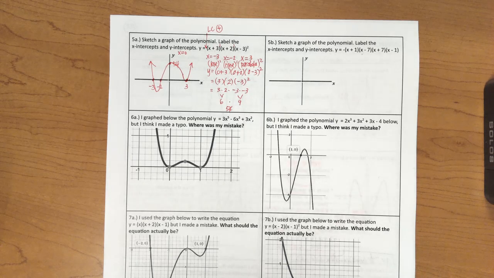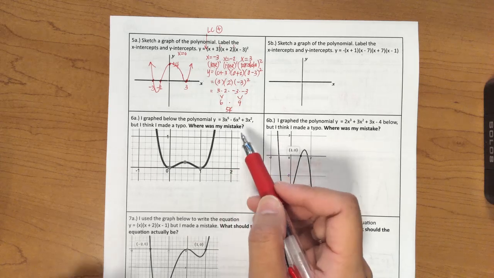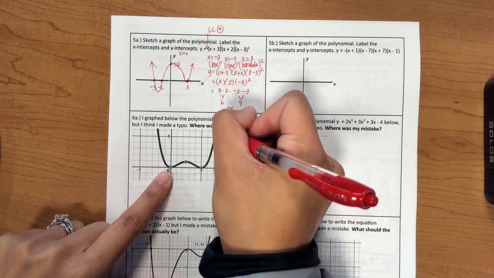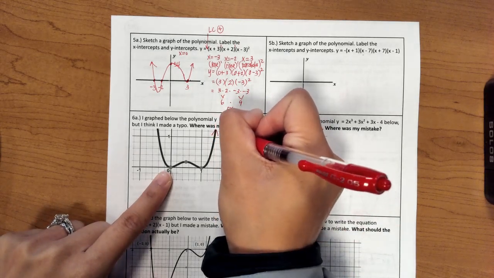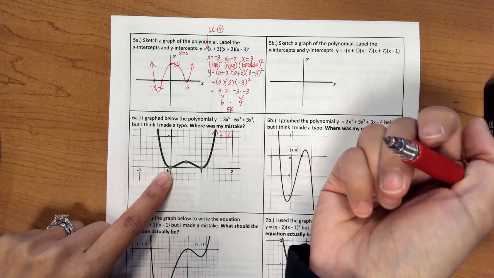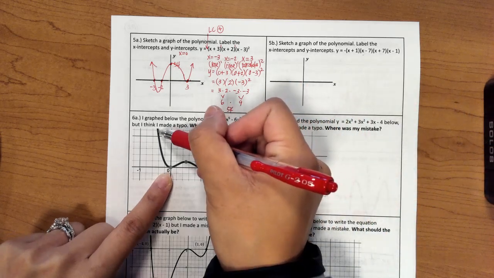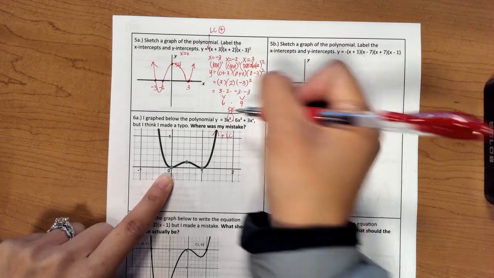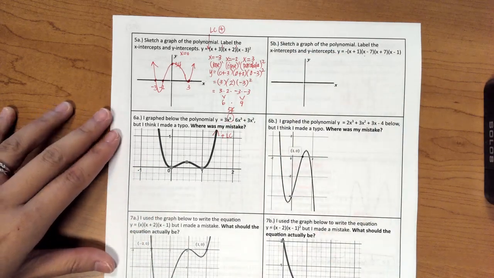We graphed this below, but there's a typo. There has to be. What's the mistake? So there's a few things you can look for. If I give you factored form, you could look for like the x-intercepts, right? But I didn't give you x-intercepts. But we can take a look at leading coefficient and degree. So my leading coefficient is positive, which looks good right now. And so degree, I can count 1, 2, 3, 4, but look, there's an exponent degree of 5.